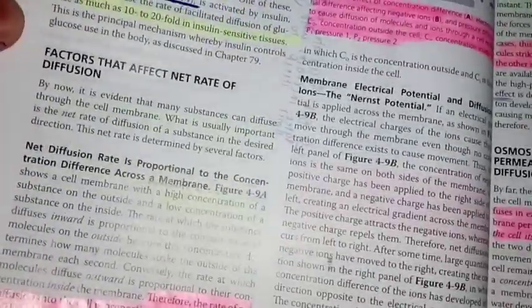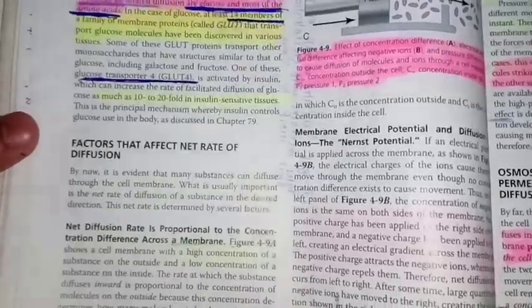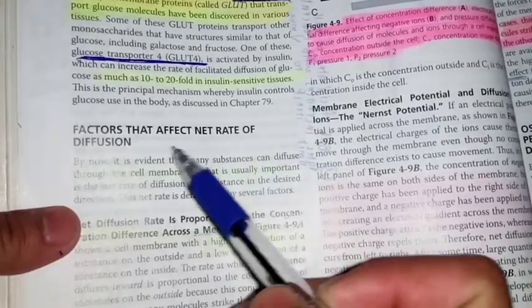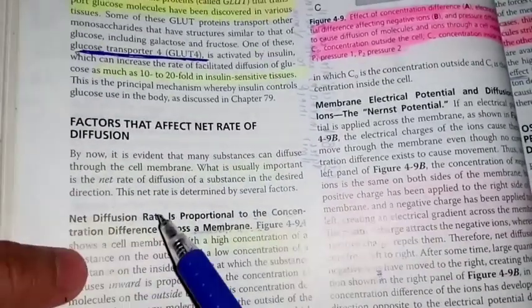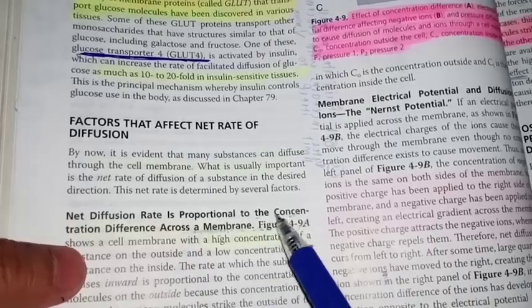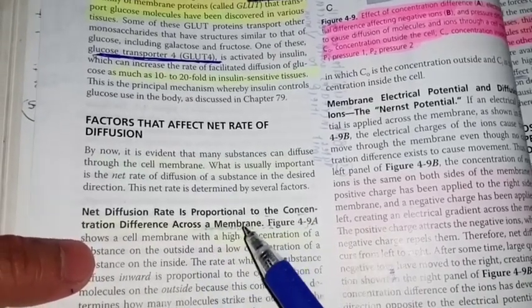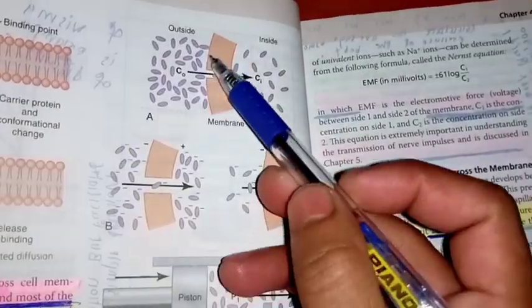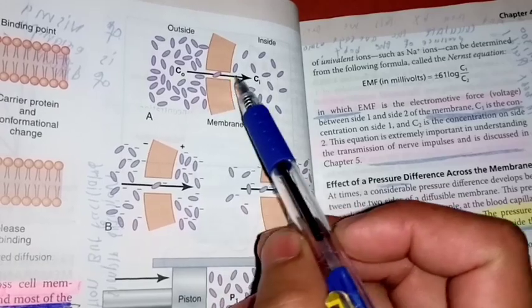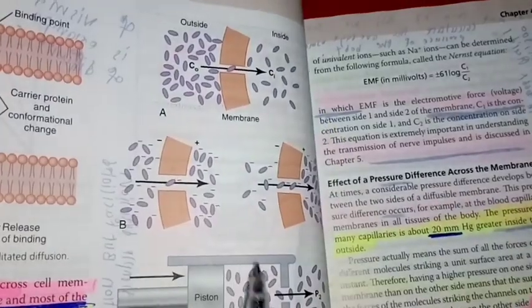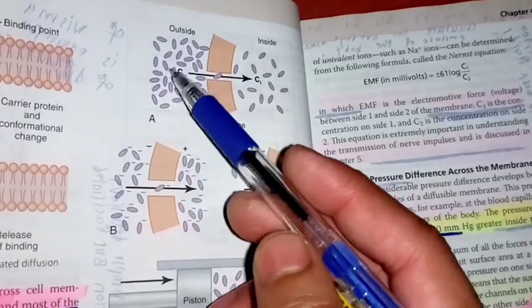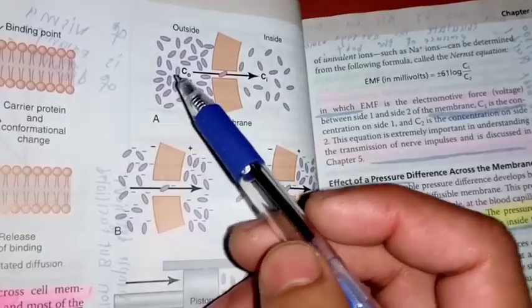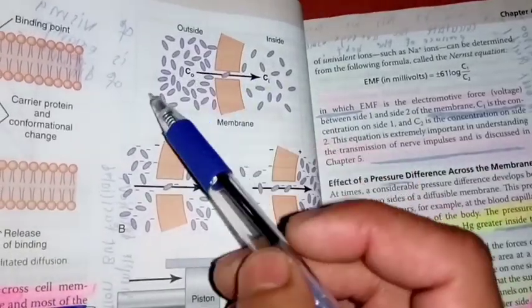Now we will come to the factors that affect the net rate of diffusion. Net diffusion is directly proportional to the concentration difference across a membrane. For example, in this diagram, this is the cell membrane, these are the pores, this is the inside and outside. These are the molecules, and we have discussed the mechanism of how diffusion occurs. Now we will apply that mechanism in this diagram.